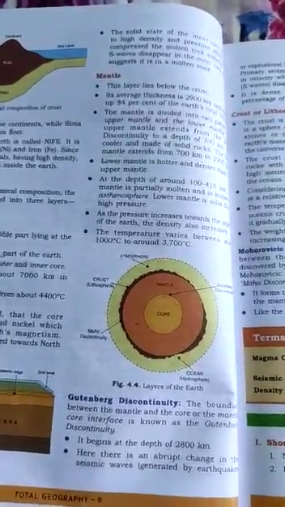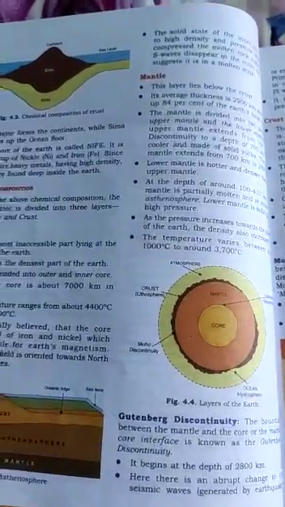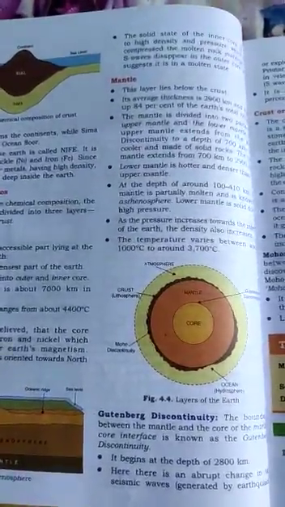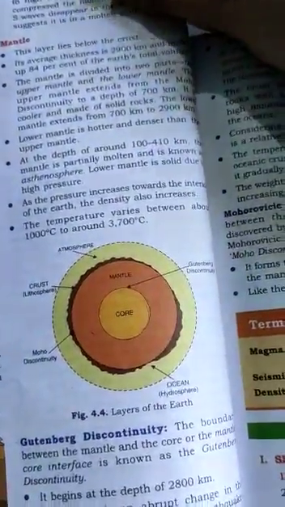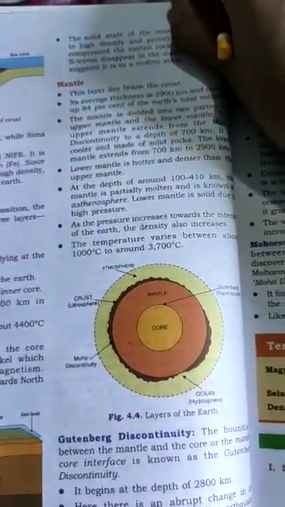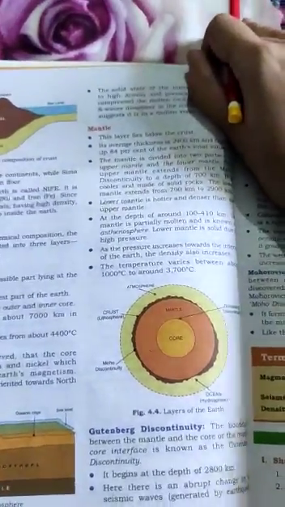Now in this part we will study about Gutenberg discontinuity and Earth's crust or lithosphere. Now what is Gutenberg discontinuity? This is the boundary between the mantle and the core, or the mantle core interface, known as the Gutenberg discontinuity. The depth is, it begins at the depth of 2800 kilometer.